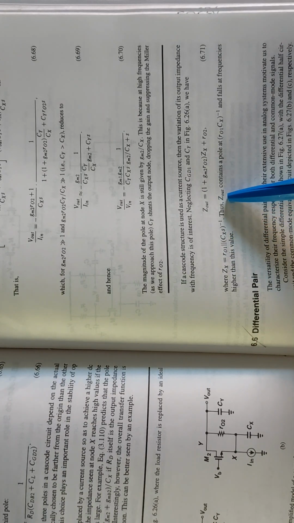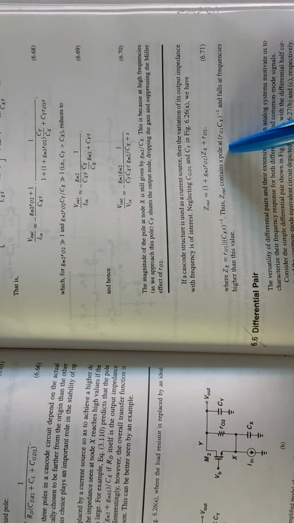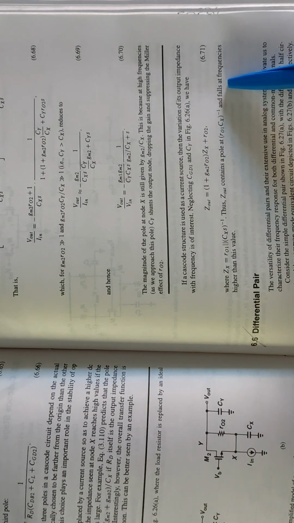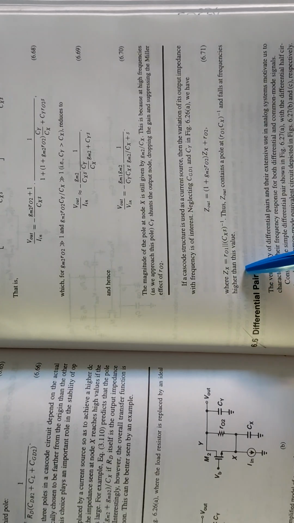Thus Zout contains a pole at 1 over ro1 CX and falls at frequencies higher than this value.